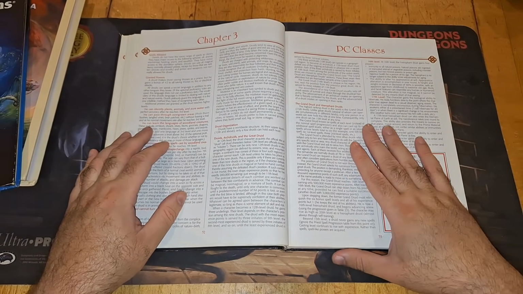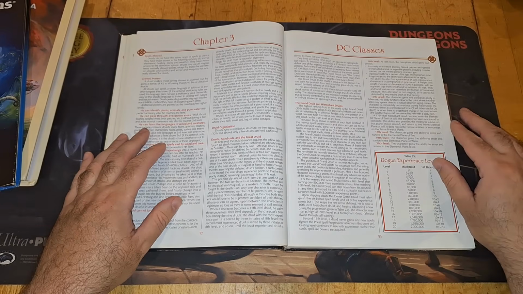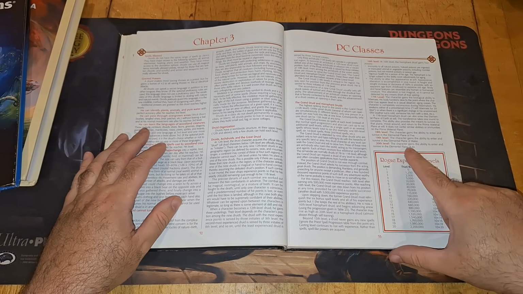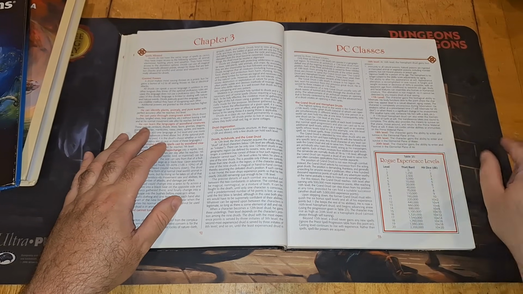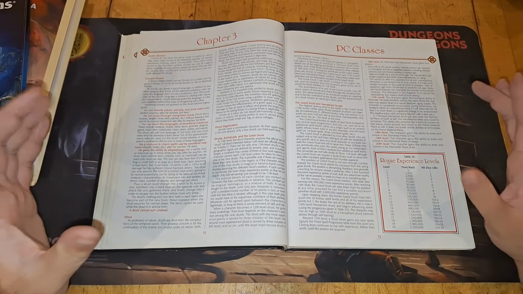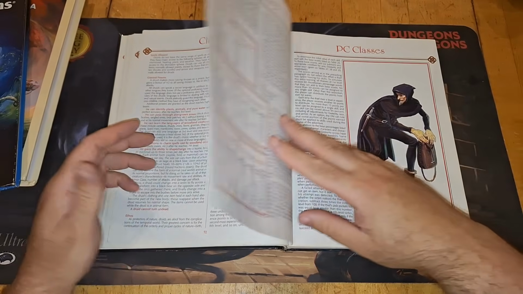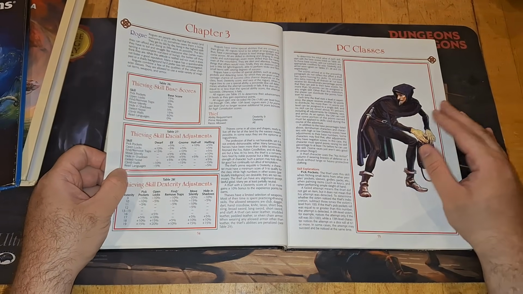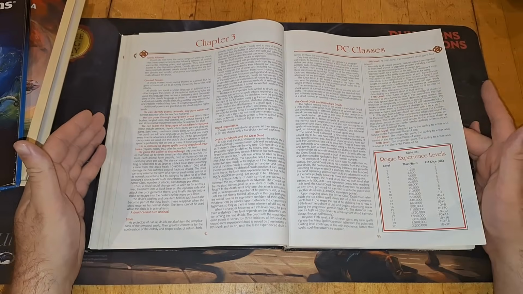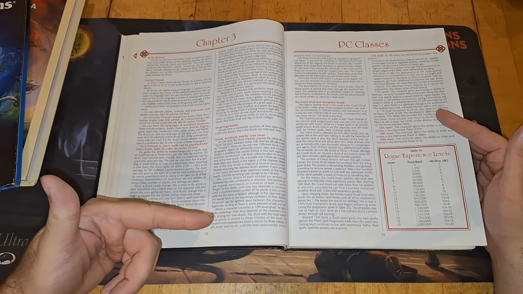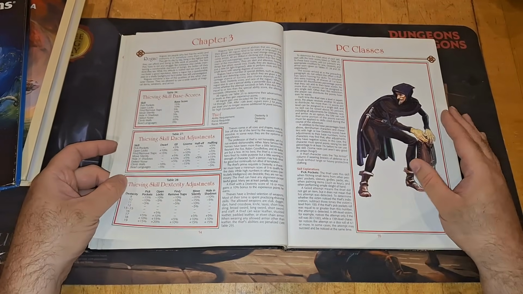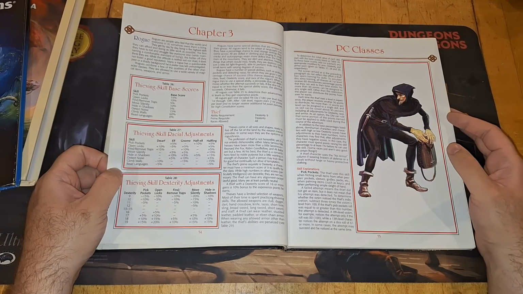So we have the rogue class here. Again, the experience table. Again, the organization in some of the early games is weird because the rogue experience table is on the description of the druid. And the actual thief abilities start on the next page. So you have their experience point table on the page before the class description even begins. I don't know what we're doing here.